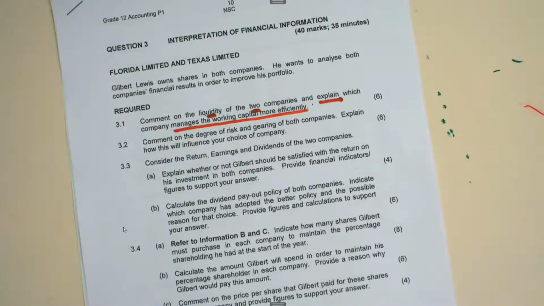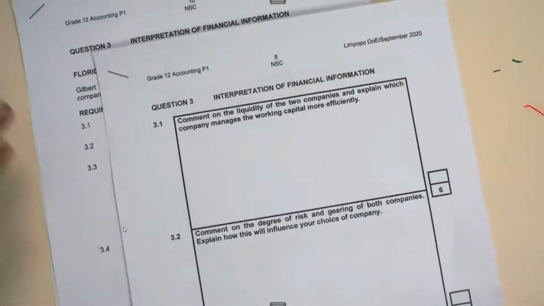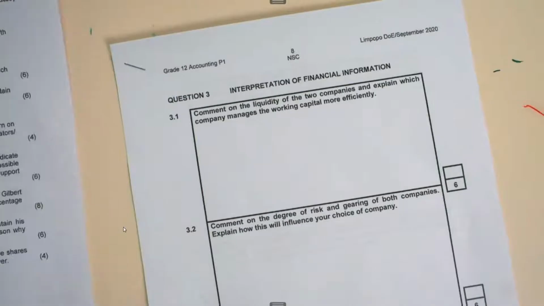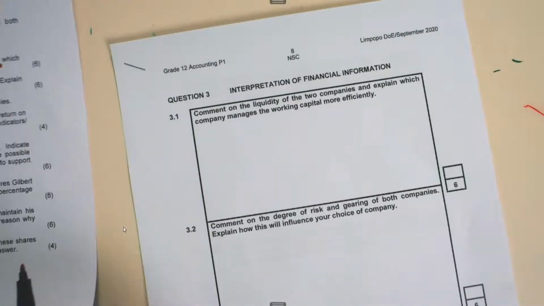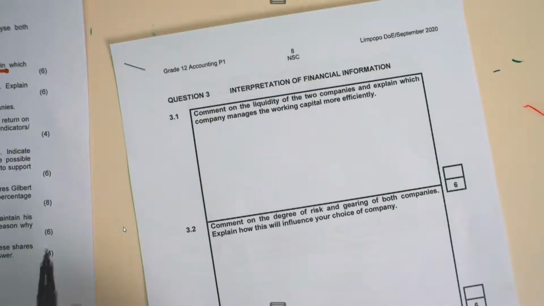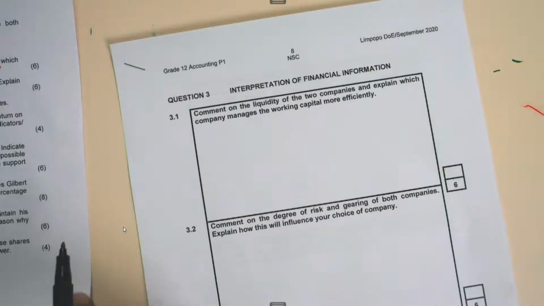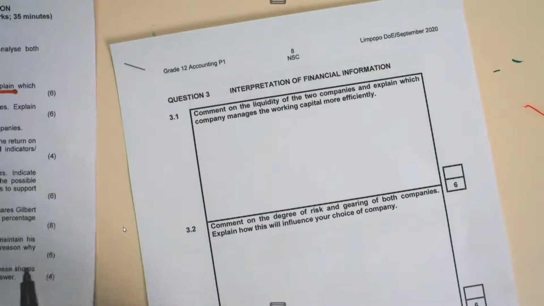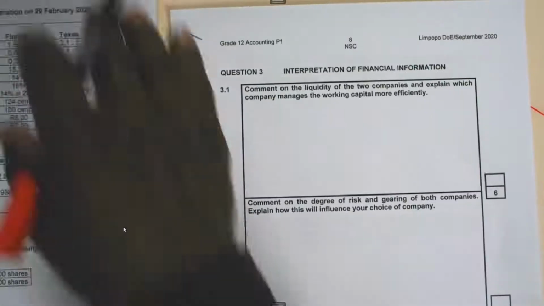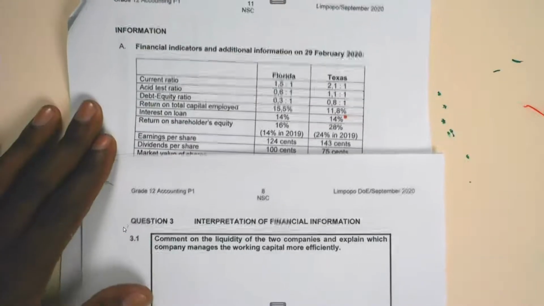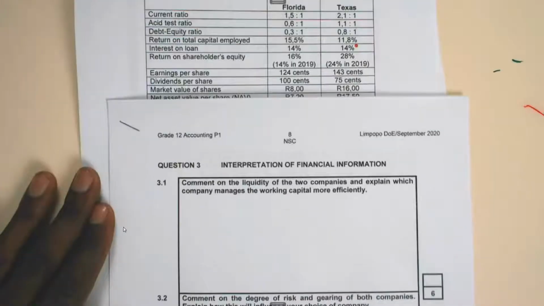Remember, what did I say to you earlier? I said you need to know there are 6 liquidity ratios. We want to see if the company is able to manage its working capital more efficiently. Now let us look at the question. This is the question, and then this is our answer book where we need to answer.